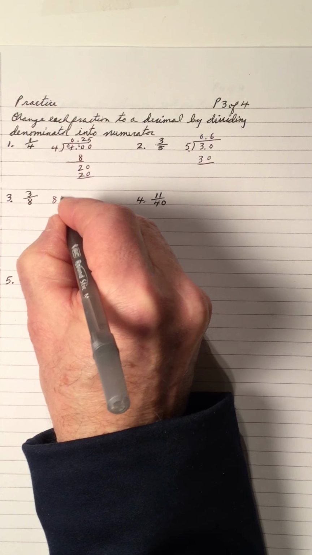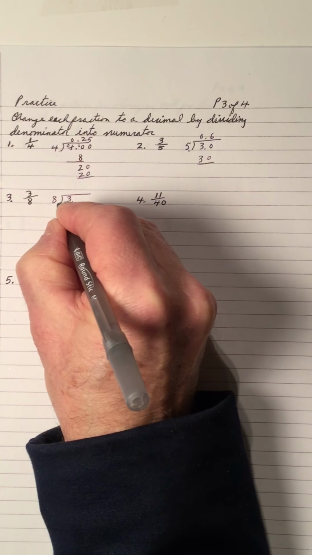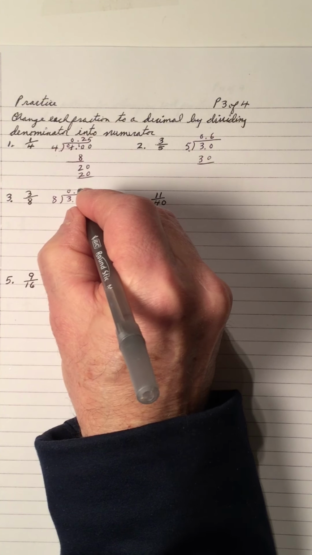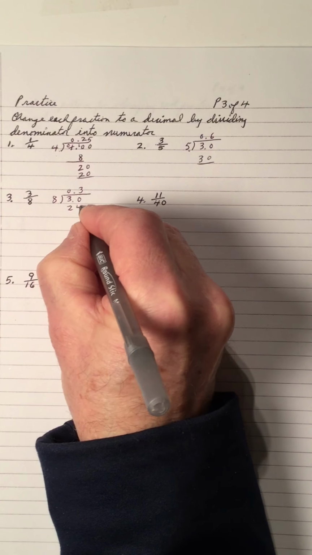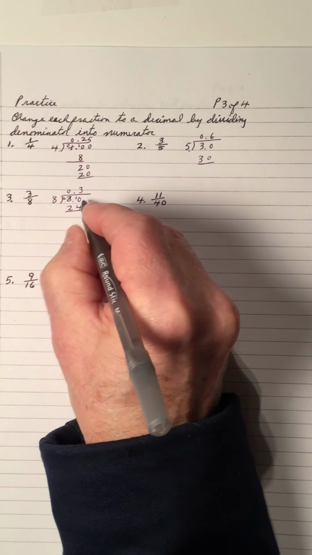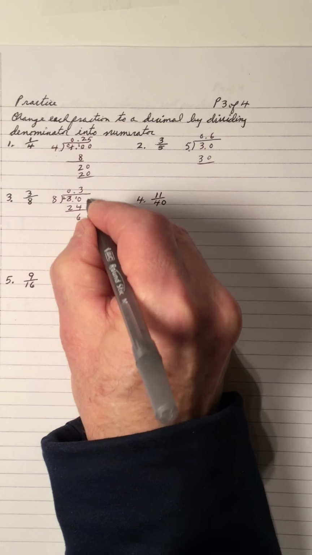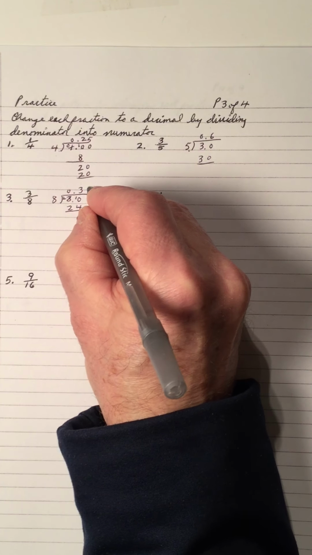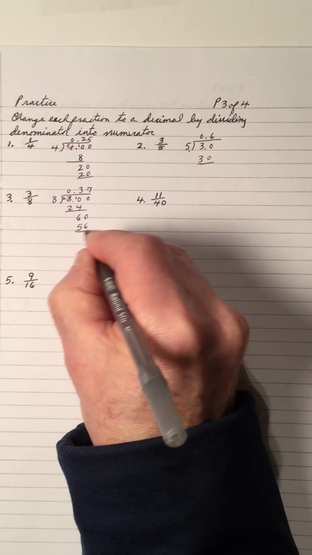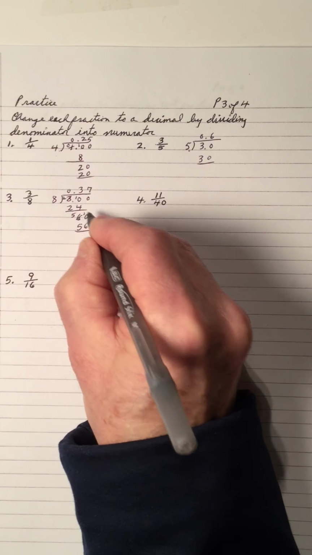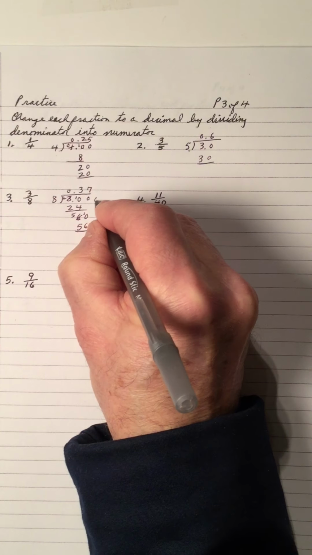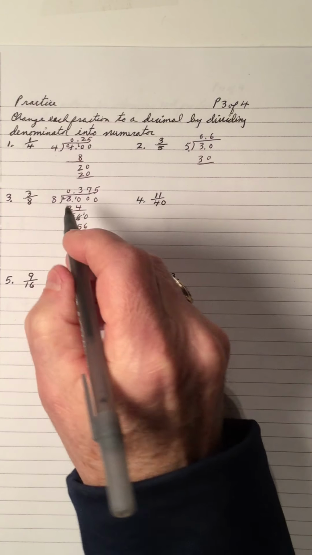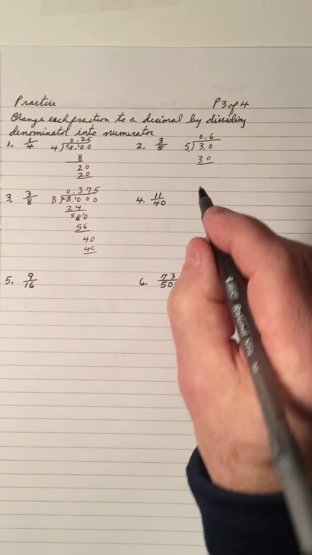3/8. 8 divided into 3. The decimals, move it up. 8 into 3 can't go. Try 0. 8 into 30. 3 8s are 24. Subtract. That's a 2, and that's a 10. 10 subtract 4 is 6. Bring down another 0. 8 into 60. 7 8s are 56. That's a 5, and that's a 10. 10 subtract 6 is 4. Try another 0. 8 into 40 goes 5. 5 8s are 40, and it stops. So 3/8 is decimal 0.375.